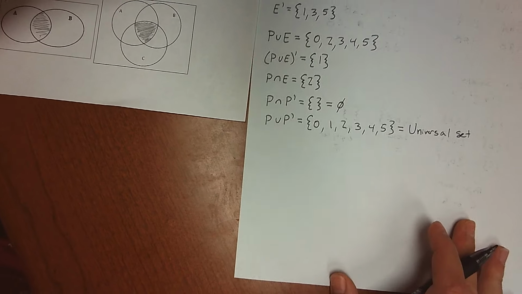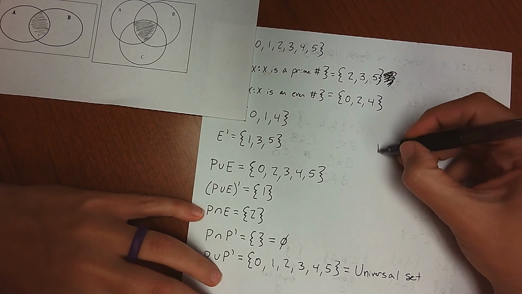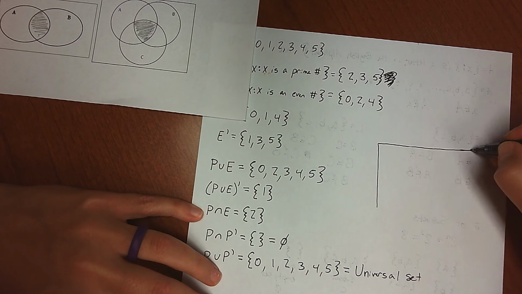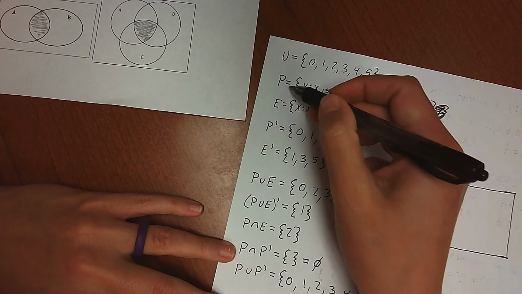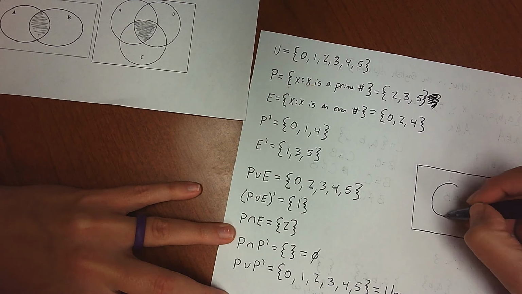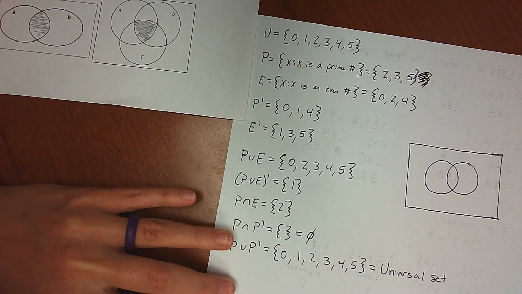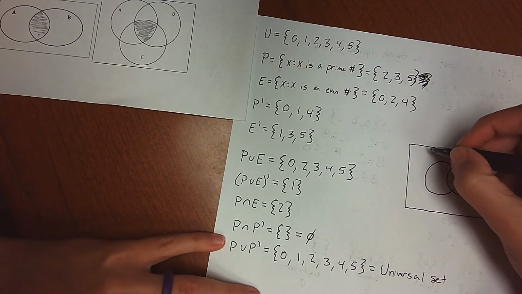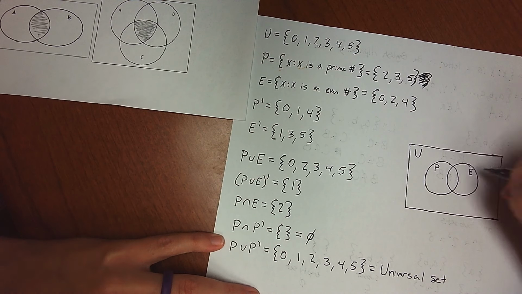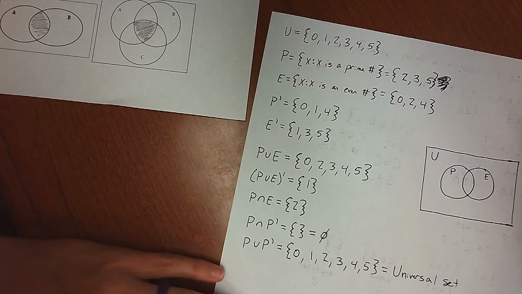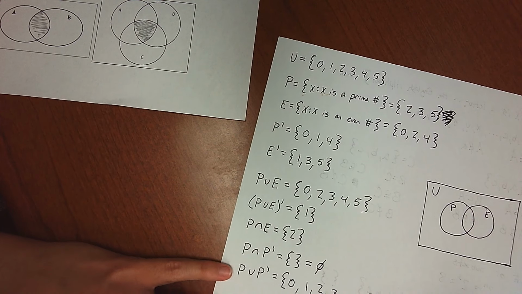All right, one last thing with this example. Let's show it as a Venn diagram. My universal set is the box, and then I have 2 sets in it. I don't have to do the complements because that'll be taken care of by where I place my elements. This is my universal set. This will be set P, and this will be set E. Placing my elements, I have 6 elements to place.